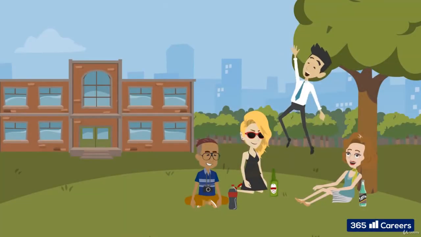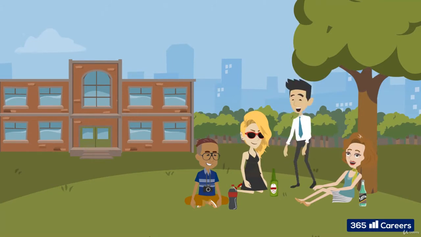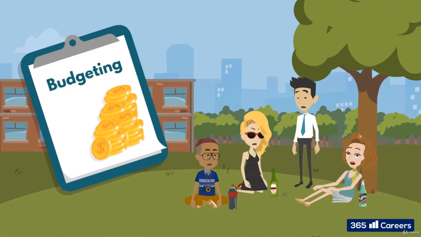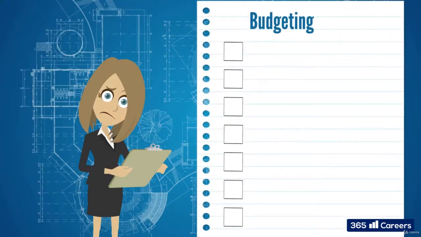Welcome to another important stage of the planning process. A word that brings fear to any university student's ears. Budgeting. As you can imagine, planning the costs for a project is not a simple job.